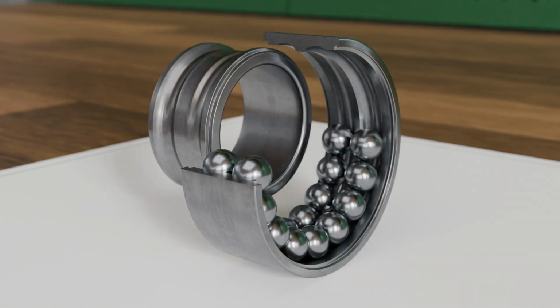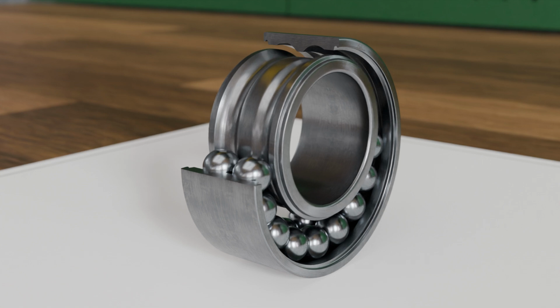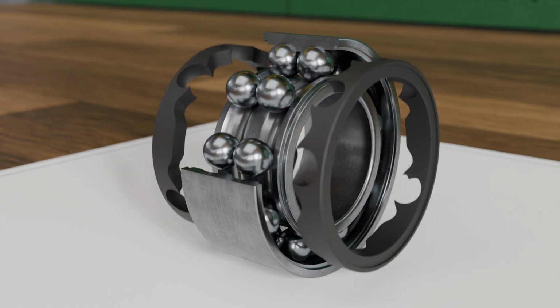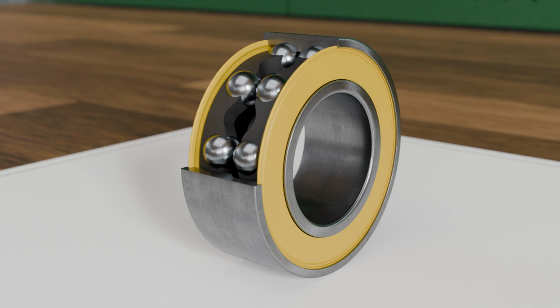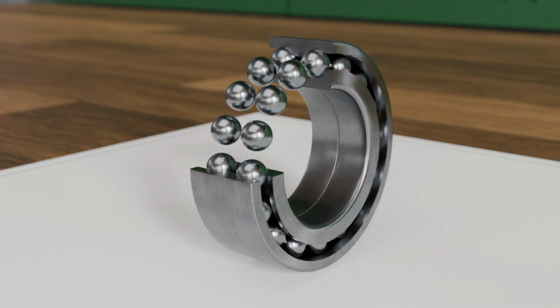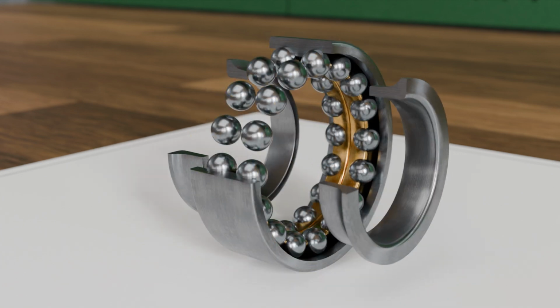First, the balls are dropped into the raceway of the outer ring. Then the inner ring is slid in through the resulting assembly gap. The balls are then distributed onto the two raceways and secured with the cage. Due to this assembly method, the maximum number of balls in the bearing is limited. In contrast, a split inner ring allows for a significantly larger number of balls.